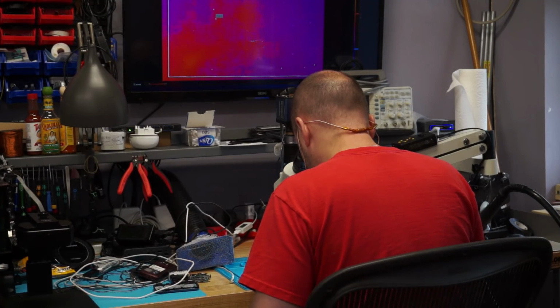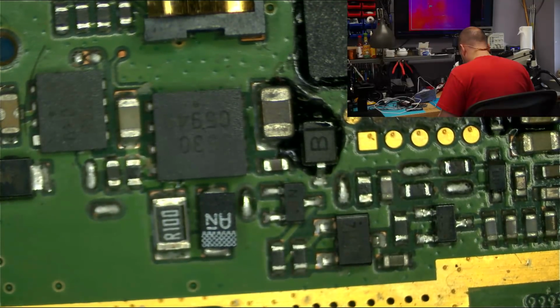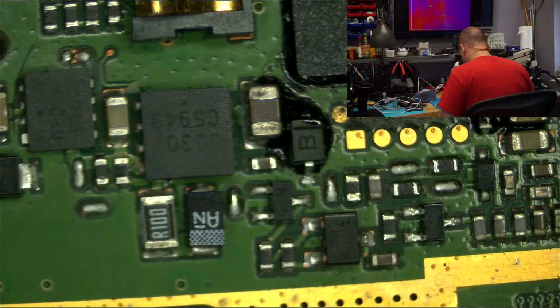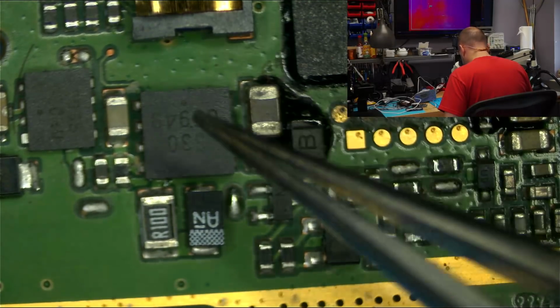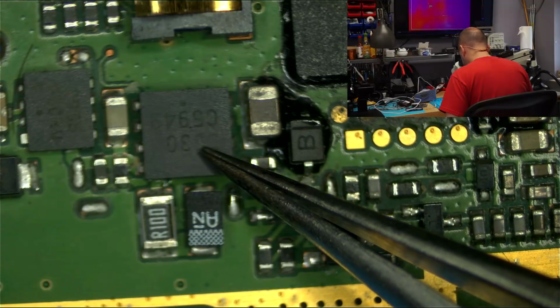So what's the next step here? I'm going to remove the MOSFETs. Okay, now can you point with the tweezers to the offending one? That's this big guy right here. Okay, so that's the thing that was hitting 130 degrees.